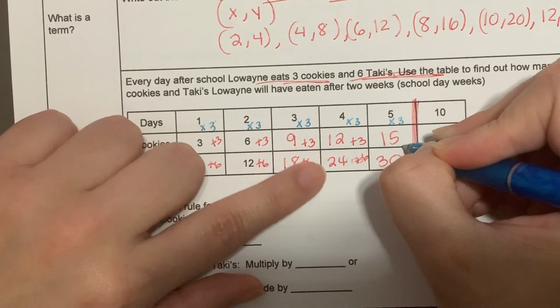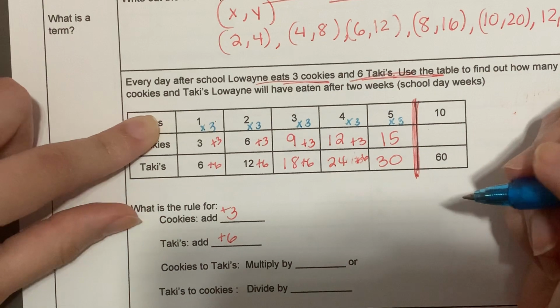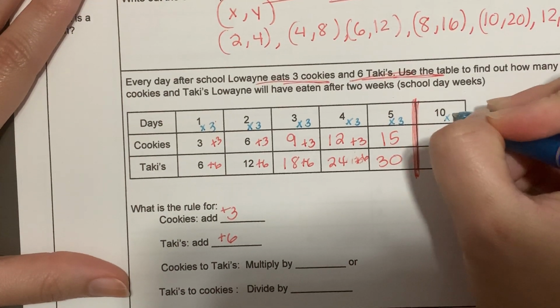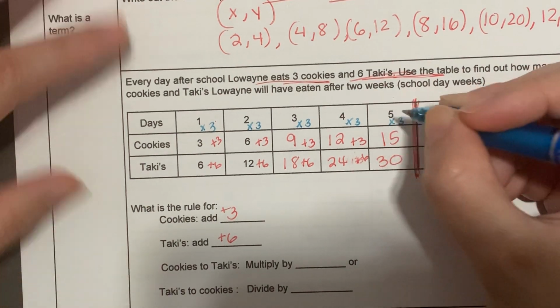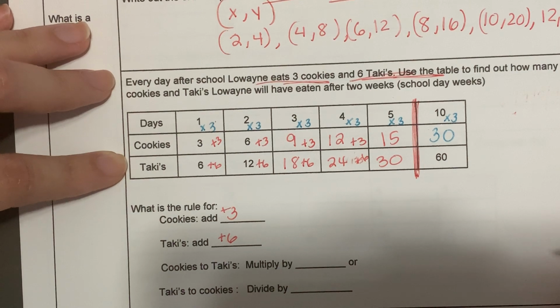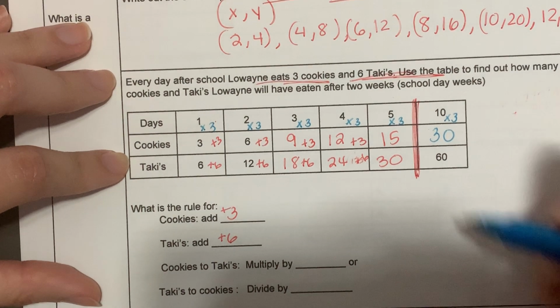5 times 3 is 15. Notice how it works for all of them. So then, if I have 10 days, and I multiply by 3, because that's the rule from days to cookies, I'm going to have 30 cookies. And that is my rule.